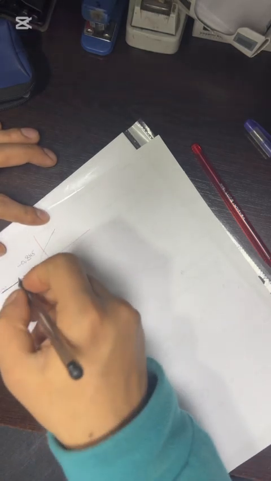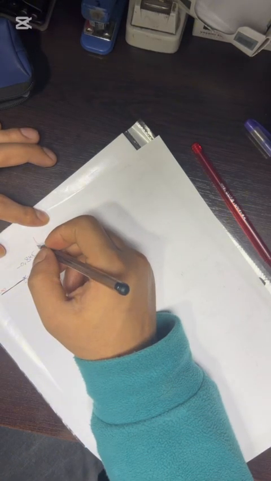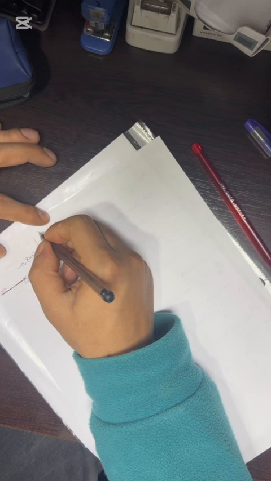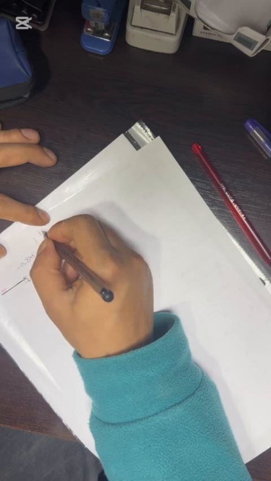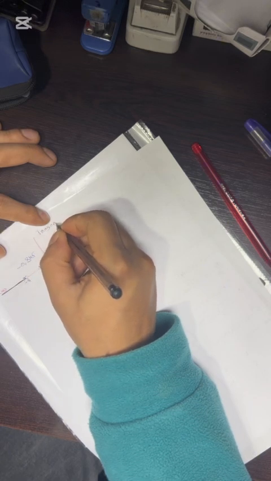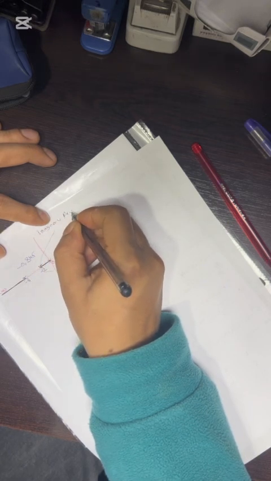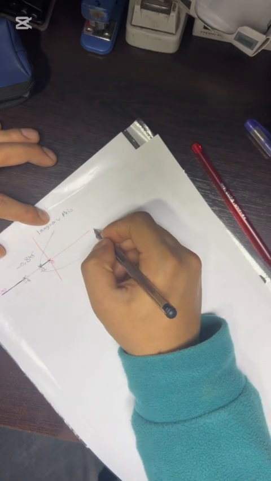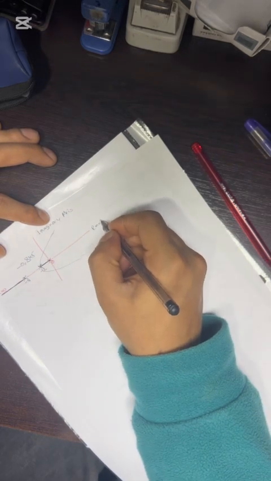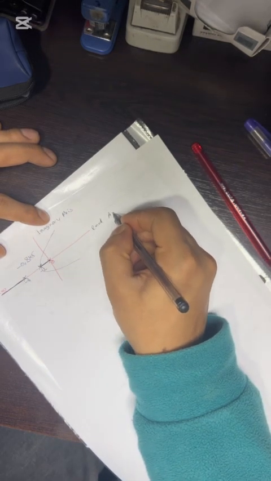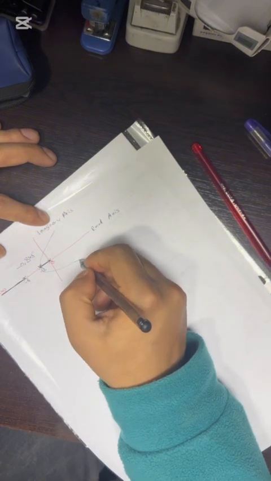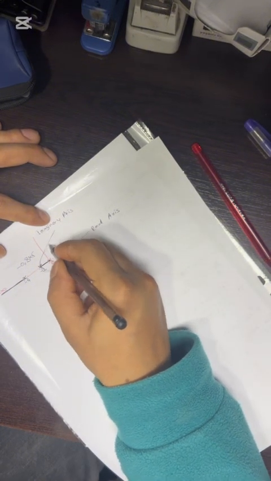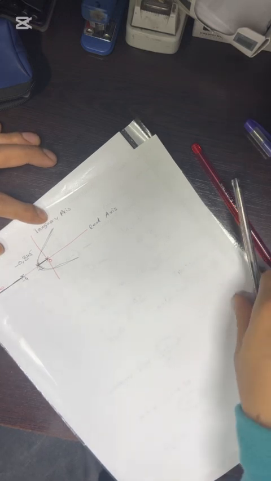This is our imaginary axis, this is our real axis. So as we can see here, this goes like this. So this is our root locus diagram.